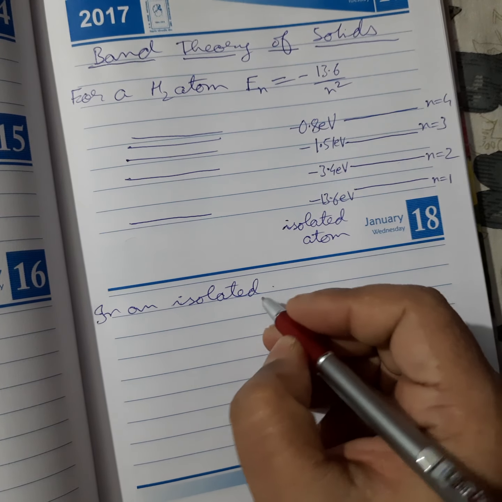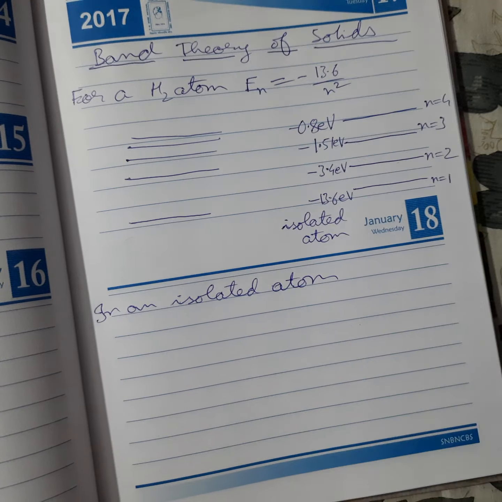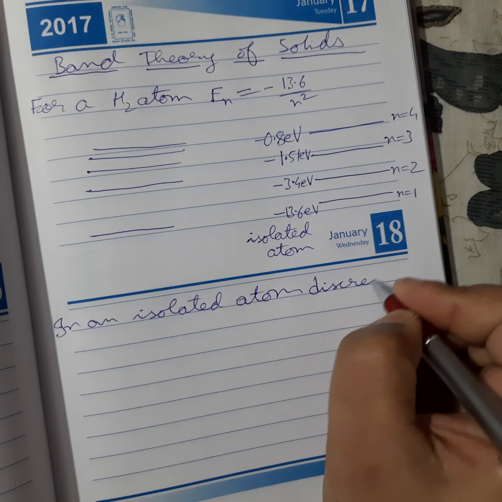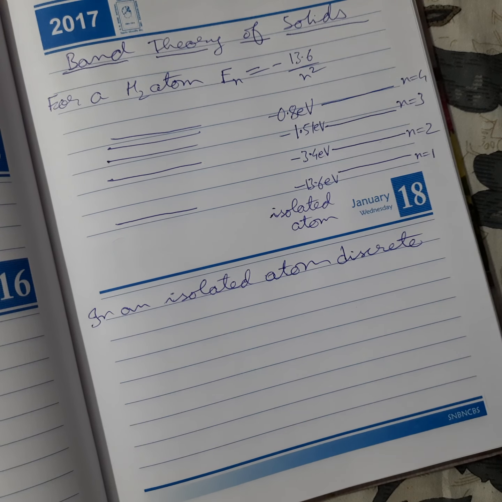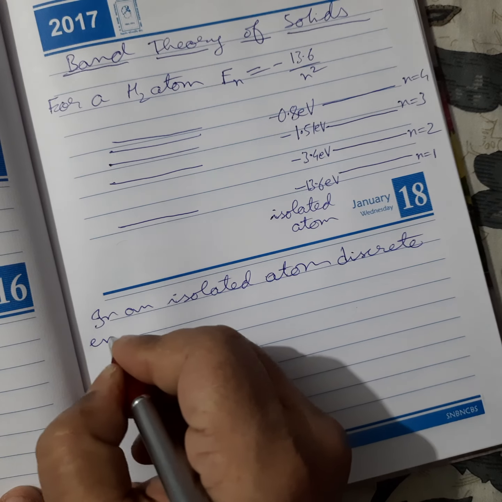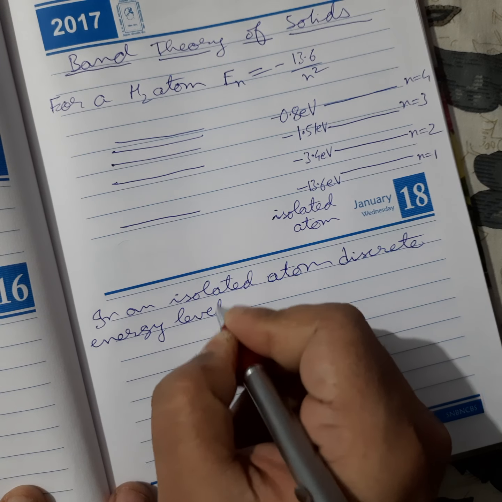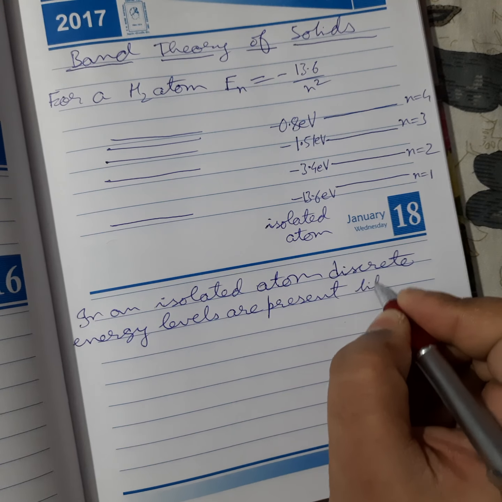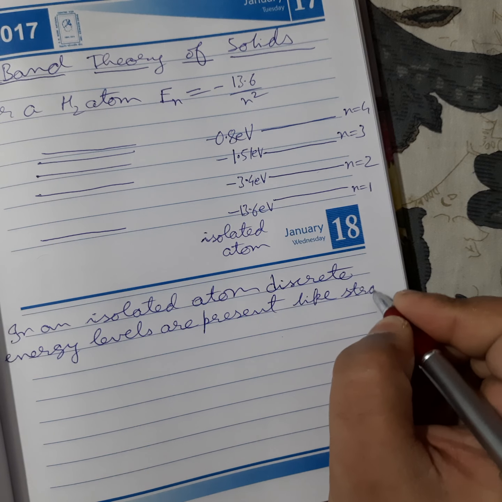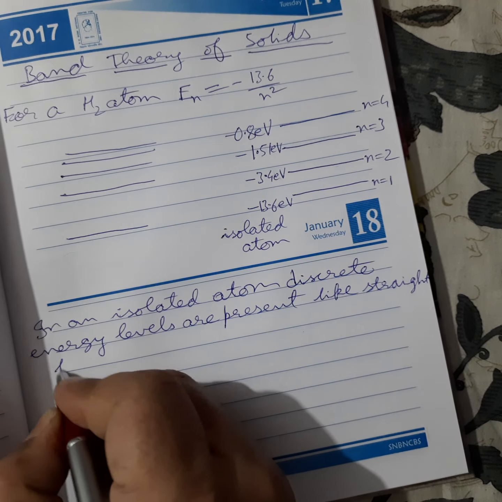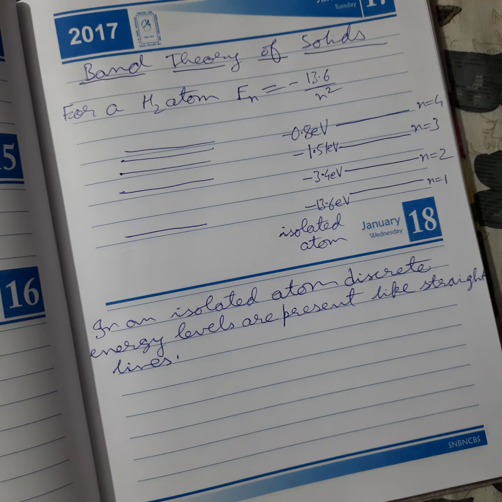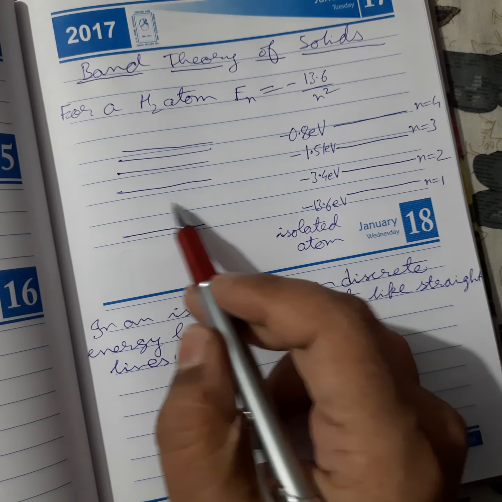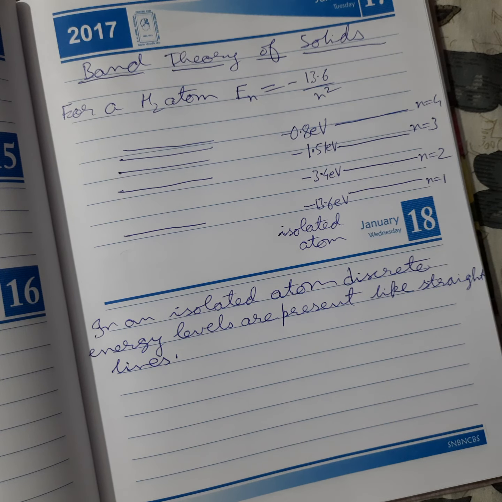So what happens in an isolated atom? In an isolated atom, discrete energy levels are present, like straight lines. So like this kind of thing, discrete energy levels are present like straight lines.